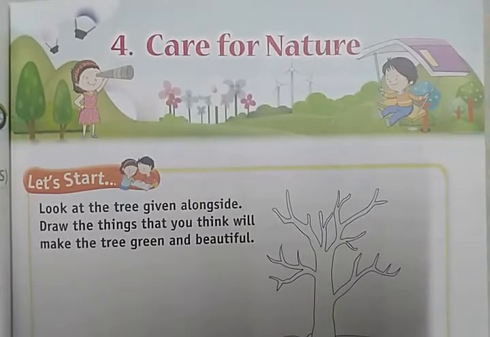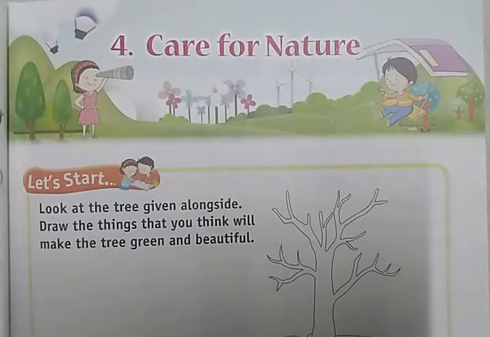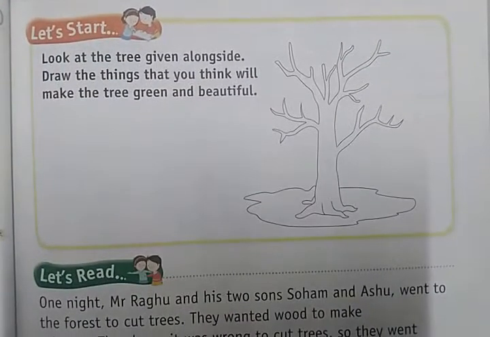So today I'm going to take class for grade 1, that is class 1, the English lesson number 4, care for nature. We have to take care of our nature. That's called care for nature. Okay? All right. So what do you mean by nature?